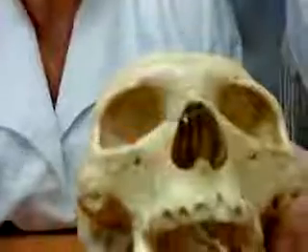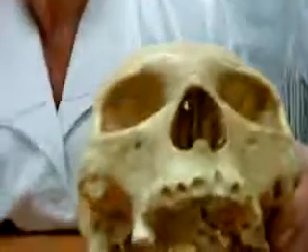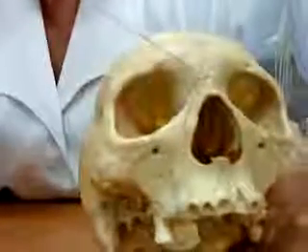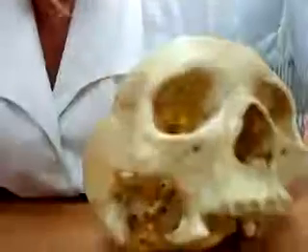Fossa for the lacrimal gland, fossa lacrimalis. It is a depression above the lacrimal gland. Nasal bone. Right nasal bone. Left nasal bone. Frontal process of the maxilla.